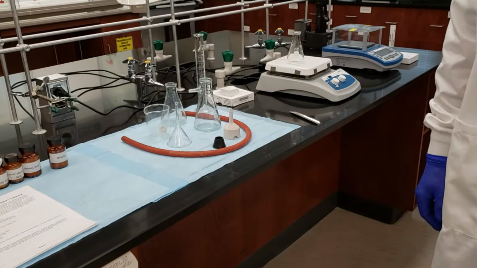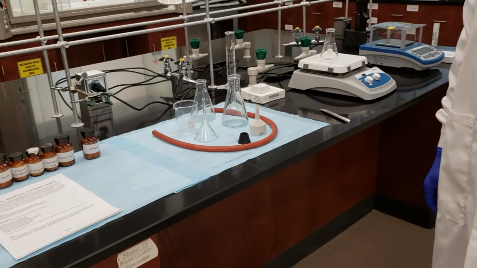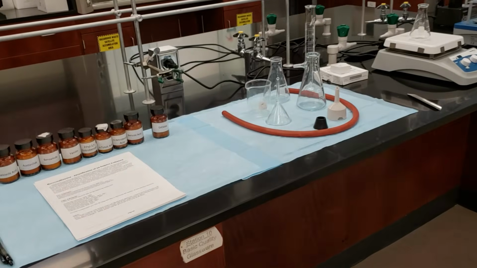CHEM 2211, Recrystallization, Identification of an Impure Unknown.